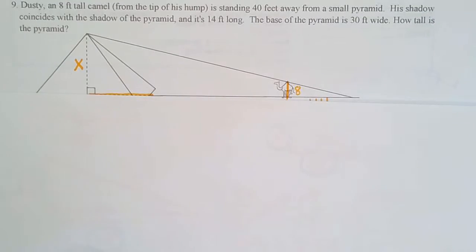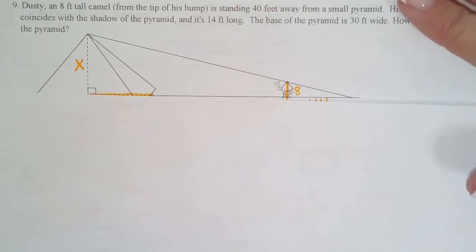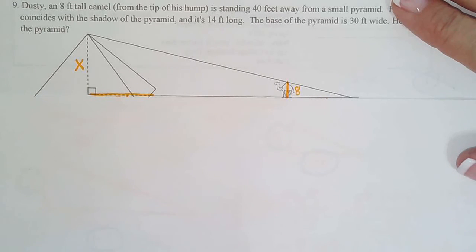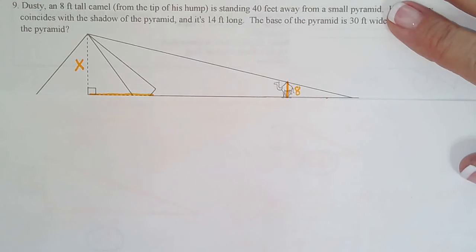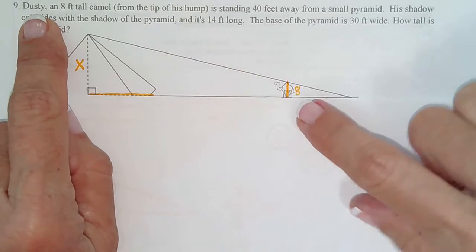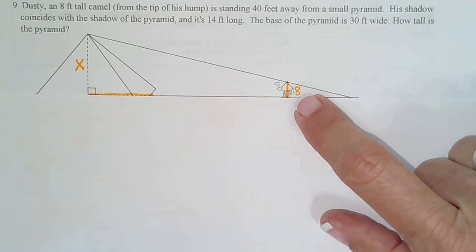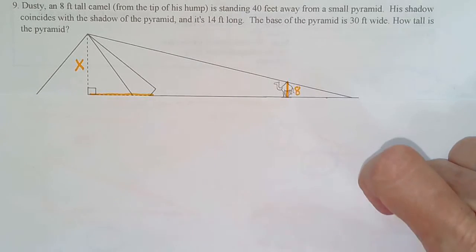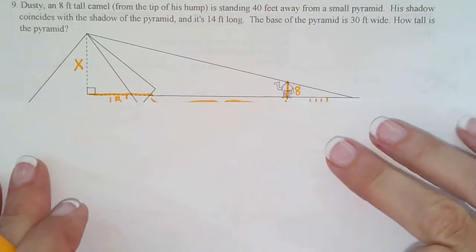Okay, so I started making the video on the back page and I went to hit pause and I accidentally hit stop. So I'm sorry, this one has the writing already on it, but I will explain it. So we have Dusty. He's this 8-foot tall camel. So I went over to the camel and put 8, I should have put feet in.